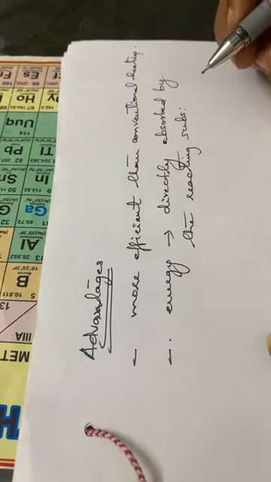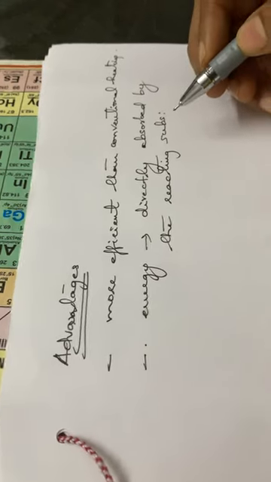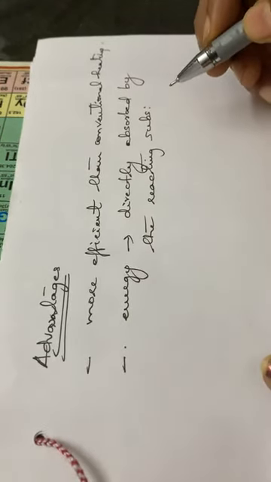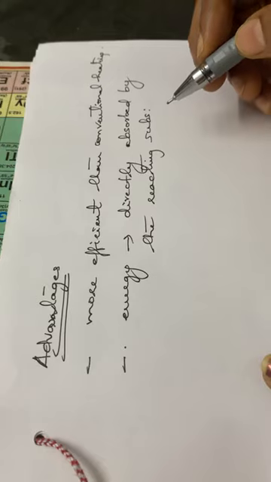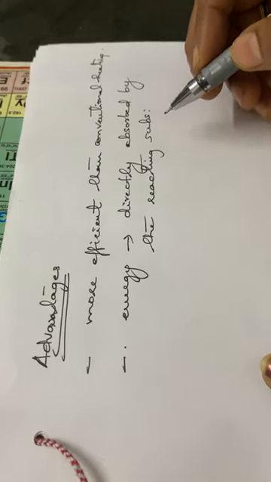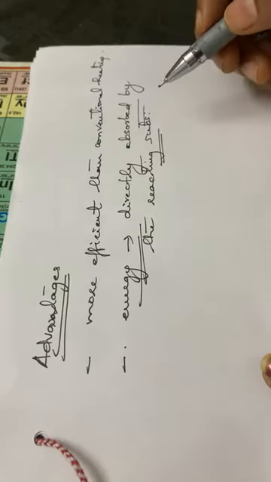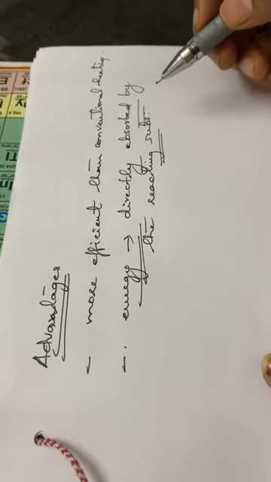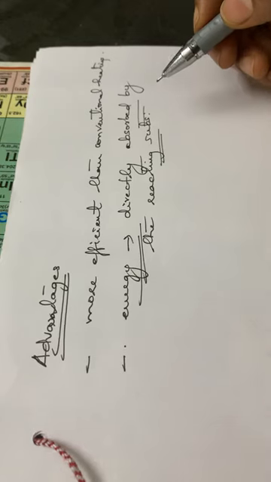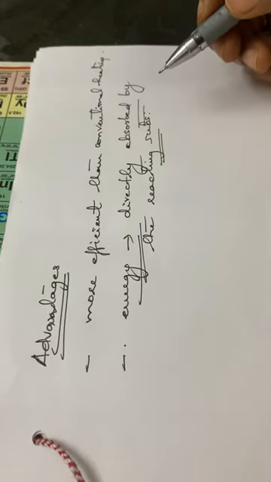That means while we are using conventional method of heating, what happens, some of the energy will be absorbed by the reacting vessel itself, isn't it? But here in the case of microwave assisted synthesis, the energy will be directly absorbed by the reacting substances itself. So it leads to less consumption of energy, isn't it?